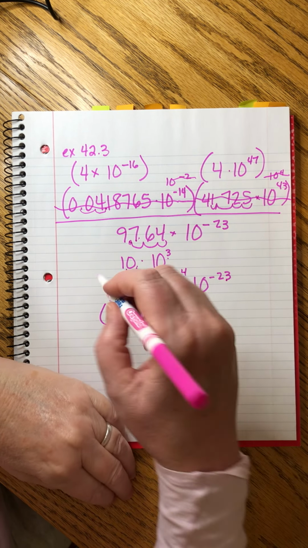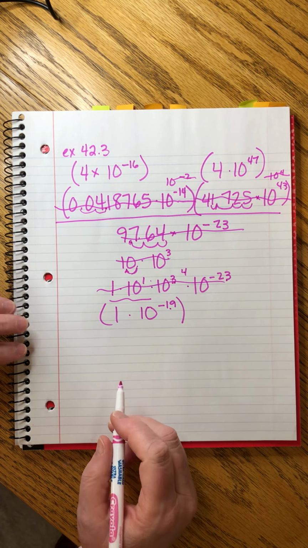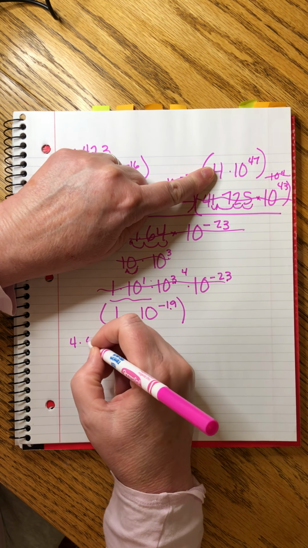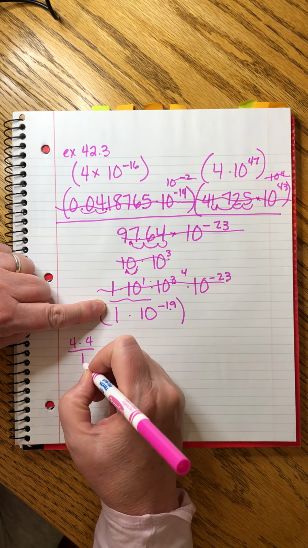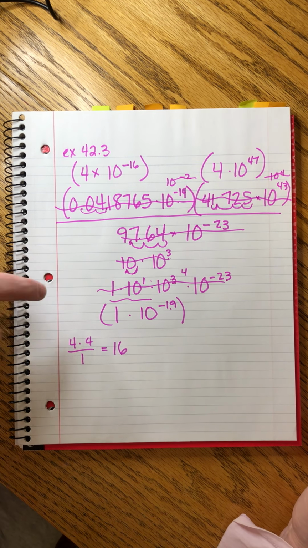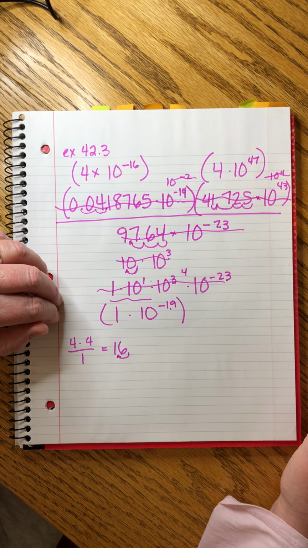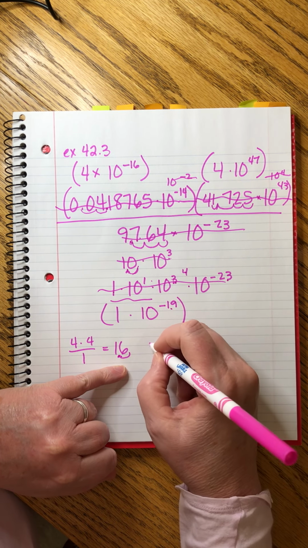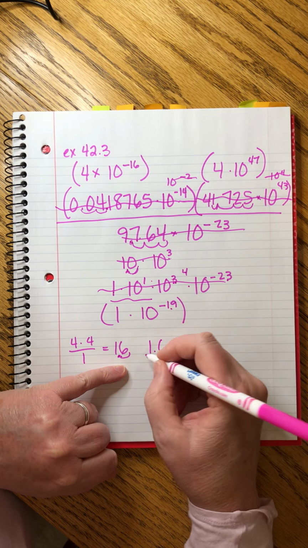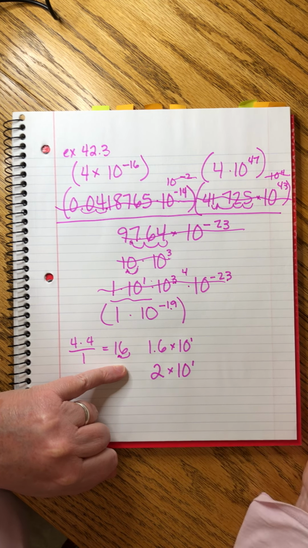Whew, that's a lot, right? Squiggle it out, don't need it anymore. Now let's combine our numbers. It's 4 times 4 over 1, which equals 16. Gotta bump it again, you guys, because we don't want 2 decimals in our answer. So this becomes 1.6 times 10 to the 1st power. I round this to 2 times 10 to the first power.